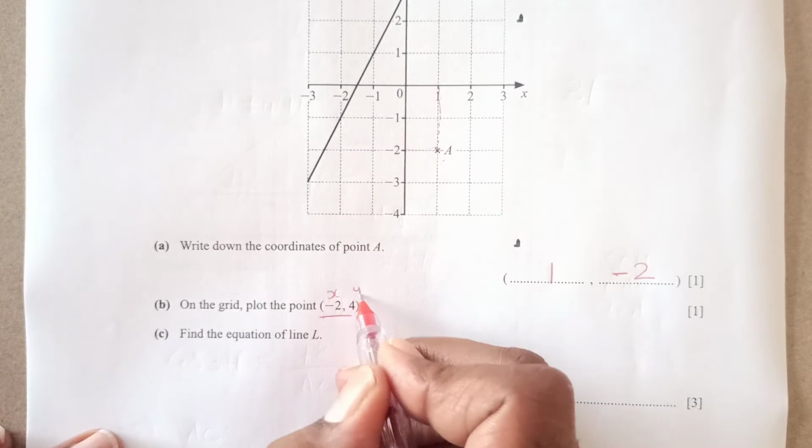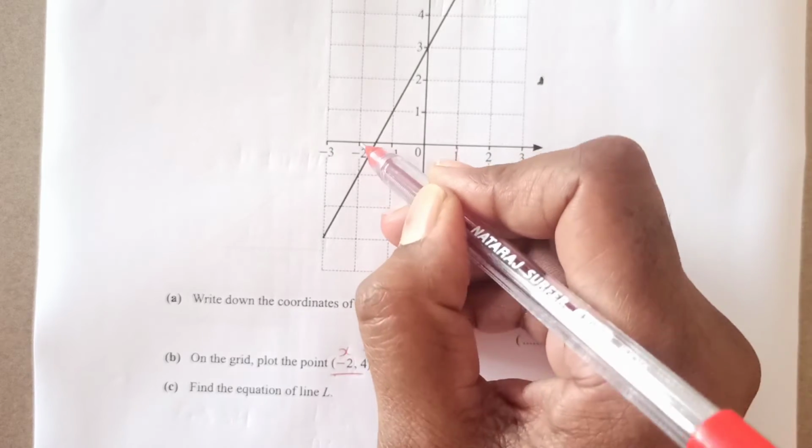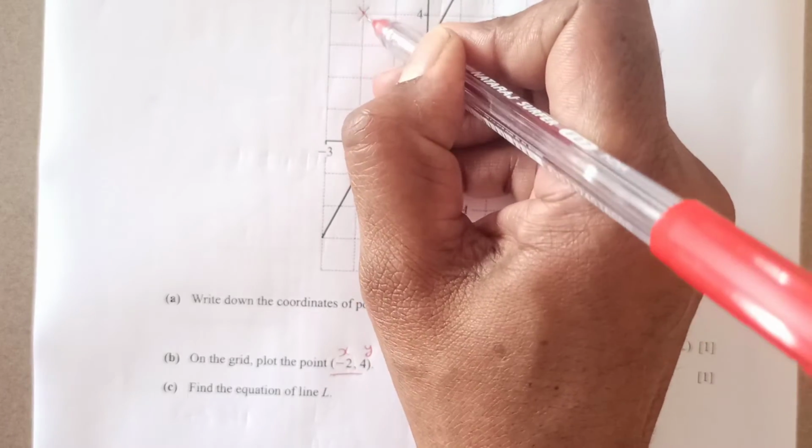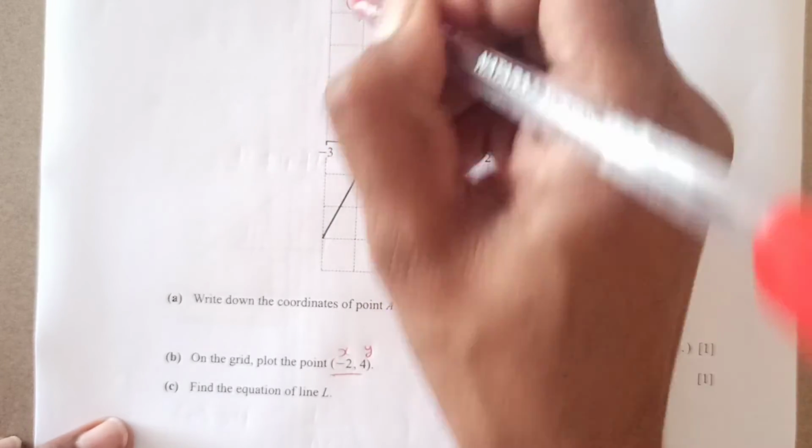So this is X and this is Y. X is -2, go along, Y equals 4. So this is the point (-2, 4), right?